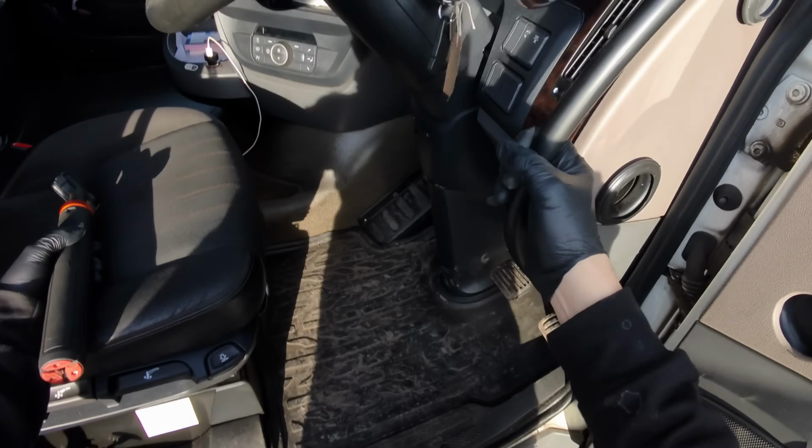So we're in Liverpool this morning. We've got a DAF XF, model year 17. It's got an exhaust system malfunction and a heater problem. So we'll jump in this truck, see what's going on.